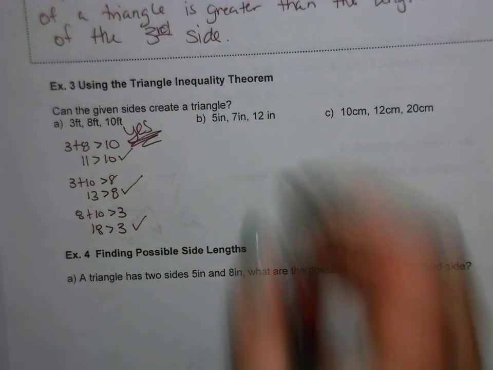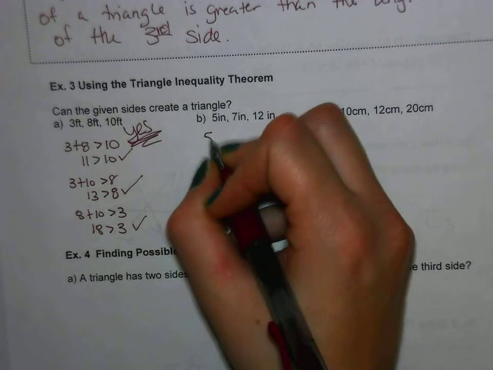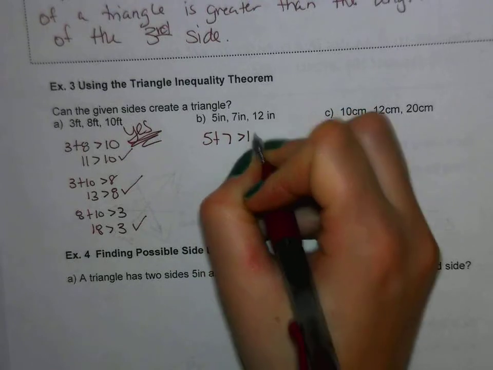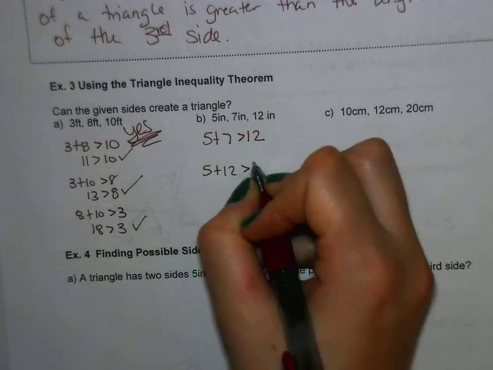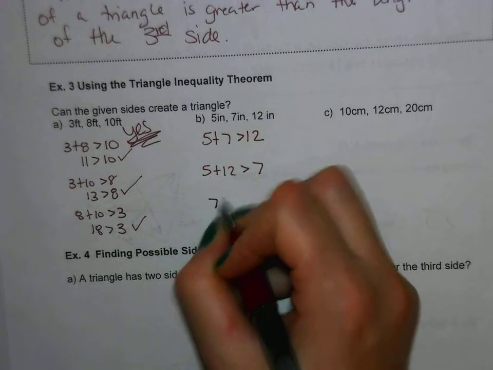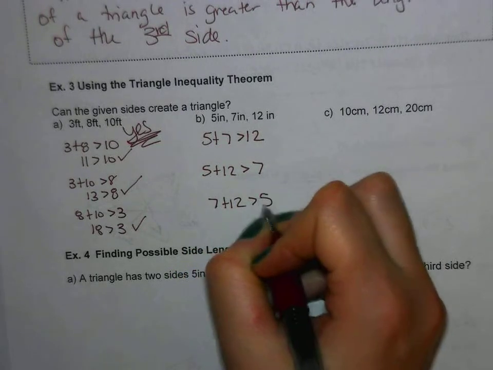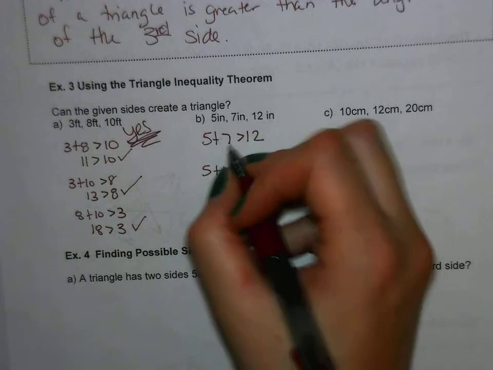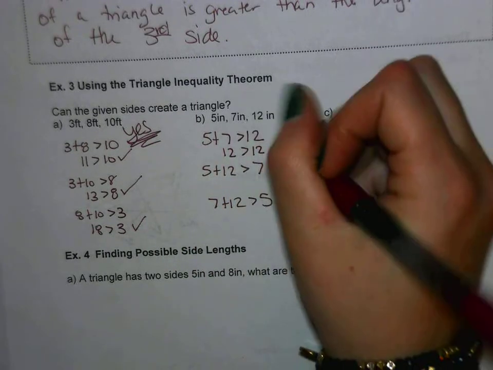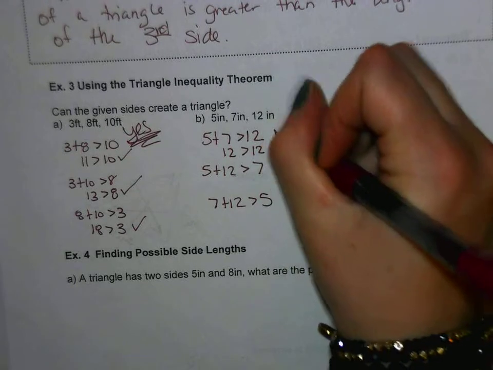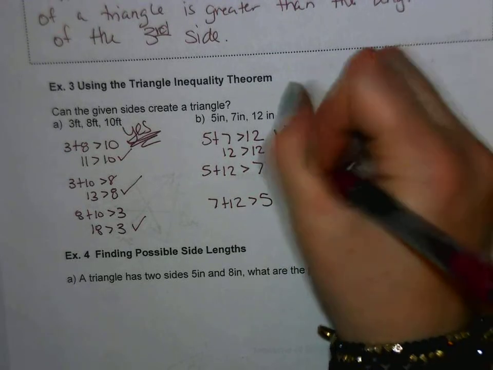So now let's take a look at this one. We can say 5 plus 7 needs to be bigger than 12. 5 plus 12 needs to be bigger than 7. And 7 plus 12 needs to be bigger than 5. So 5 plus 7 is 12. 12 is not larger than 12. So this cannot form a triangle.